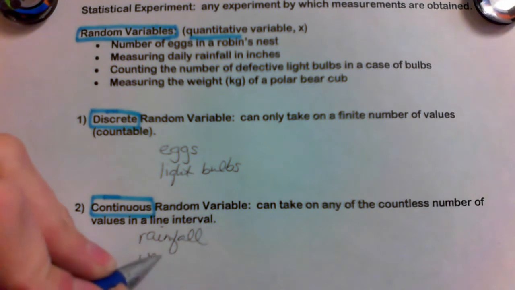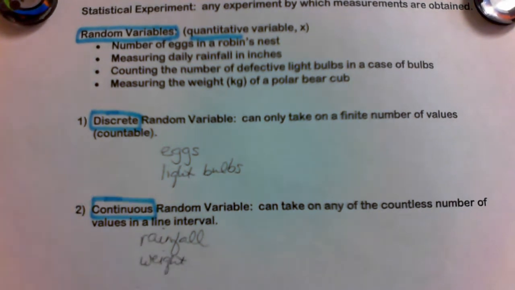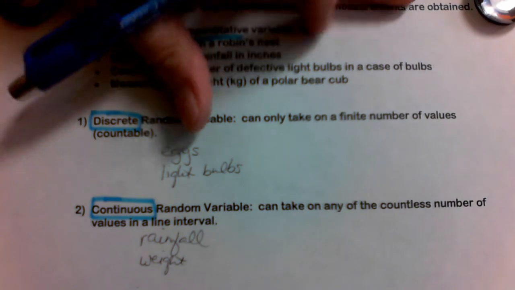Well, anytime you take weight, although most scales will say like 122 pounds, 123, if you get a more exact scale, it would say 122.5, 122.3. So weight is continuous because it can fall not just on a number or countable.